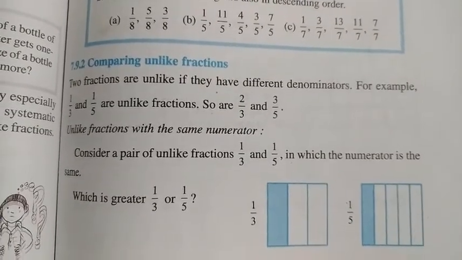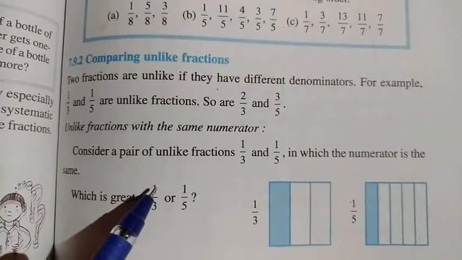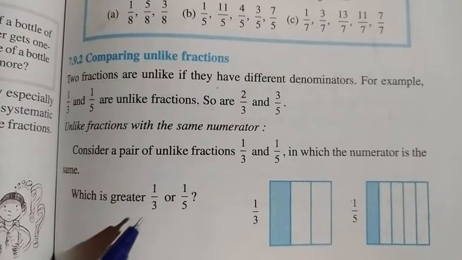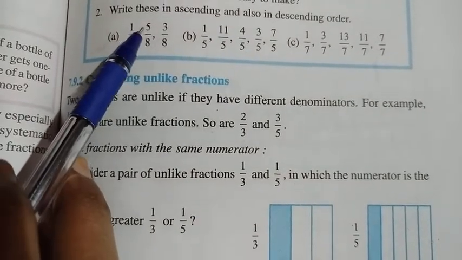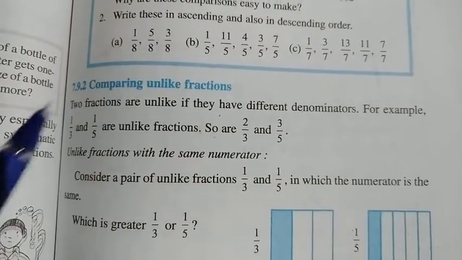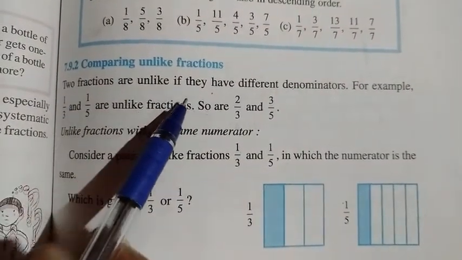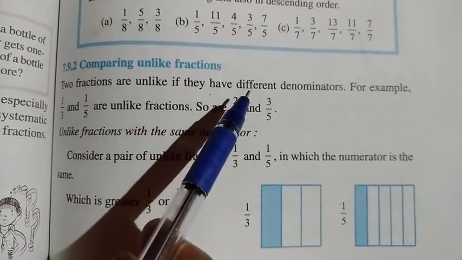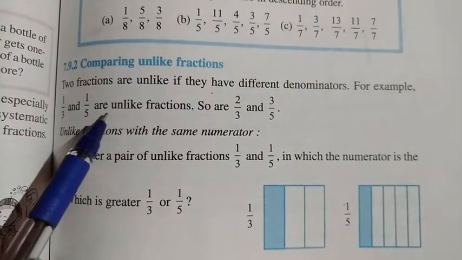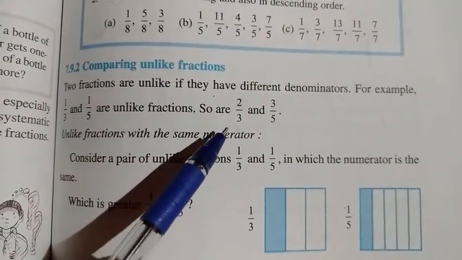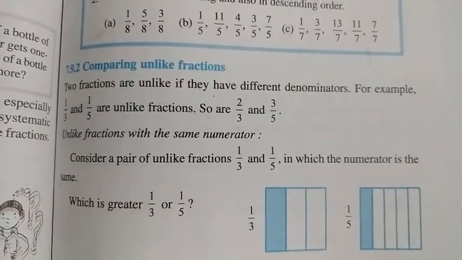See here, in previous classes, like fractions are fractions with the same denominators, and the one with the greater numerator is the greater fraction. Understand? Two fractions are unlike if they have different denominators. For example, 1 by 3 and 1 by 5 are unlike fractions, so are 2 by 3 and 3 by 5. Unlike fractions with the same numerator.